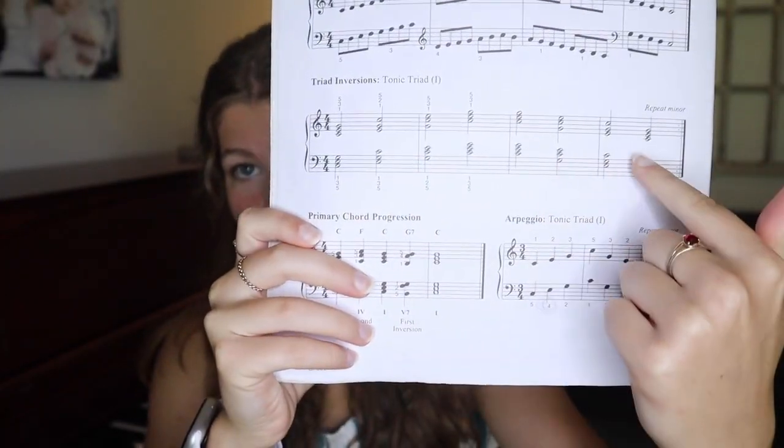On each page you go through a different key. For the C major, we would have our 1 octave scale, our 2 octave scale, and inversions. It shows you the notes for all of them, which is so helpful. If you ever forget what they are, you can just jump back to your book and check. It also has your chord progressions and your arpeggios.